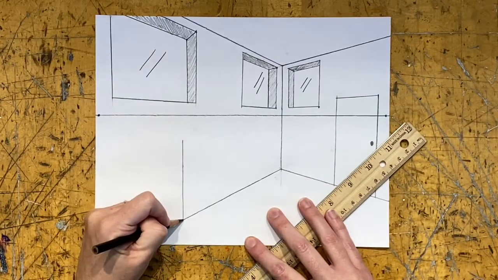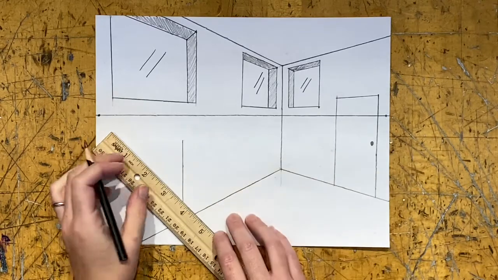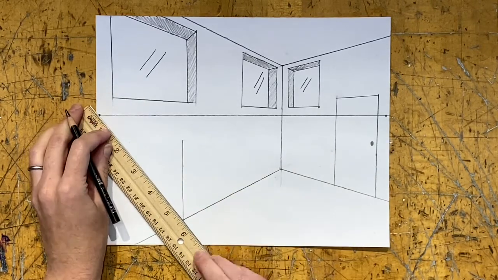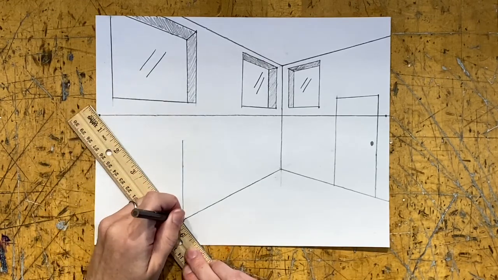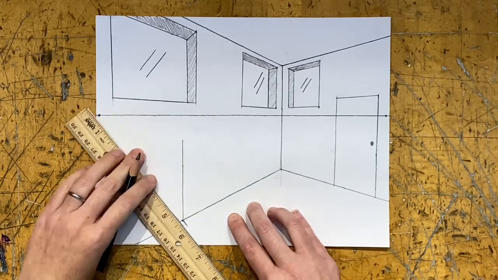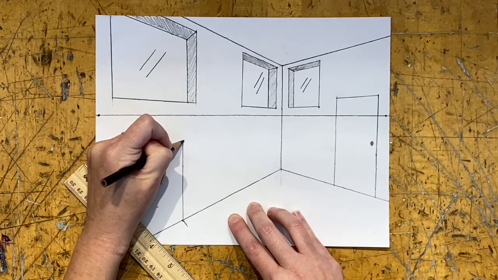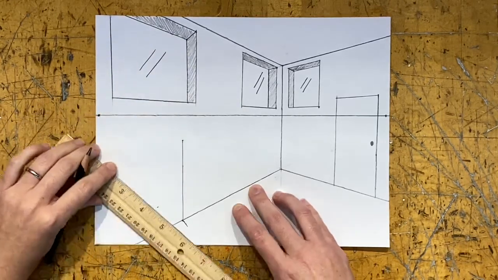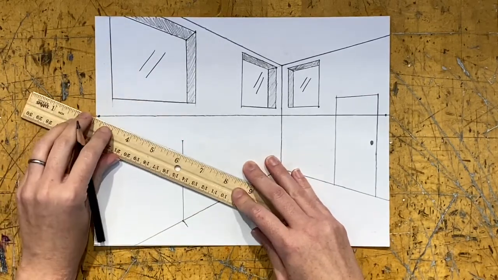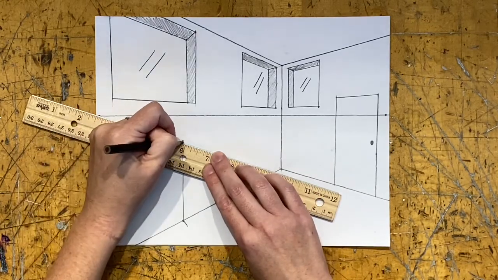So the bottom of that vertical I just made, I'm going to line that up to my vanishing point way on the right here, and I'm going to draw down towards the right. And I'm just going to go a little bit of a ways because I'm making the headboard first. So then I'm going to do the same thing at the top. So the top of the vertical that I just made is going to line up with my vanishing point on the left, and I'm going to draw down towards the right. Again, just a little ways for my headboard here.